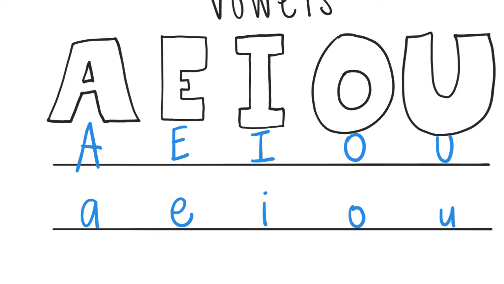Our vowels have different sounds and they say their names in different ways. They have a long sound and a short sound. We've gone over those before, but we're going to be talking about their long vowel sound today, about how they say their name. So when A says its name, it says A. E says E. I says I. O says O, and U says U. When it says its name, it's saying what the vowel is called.